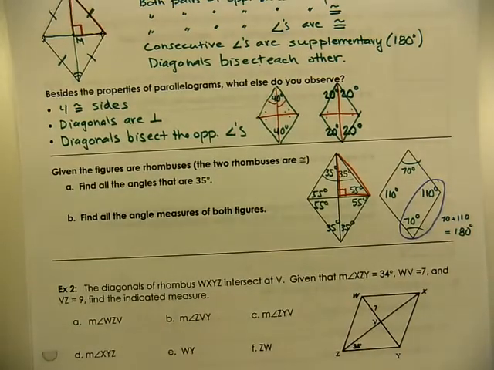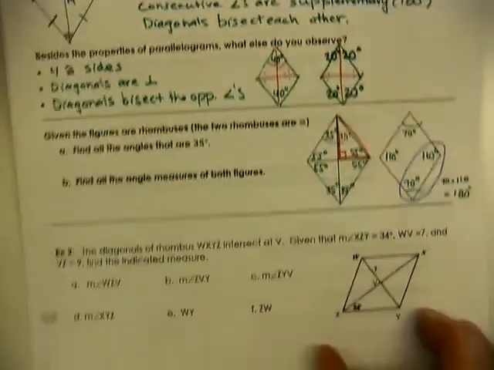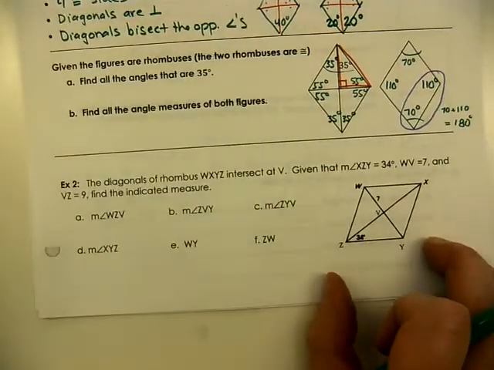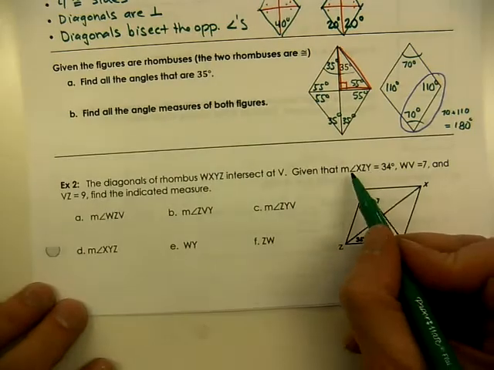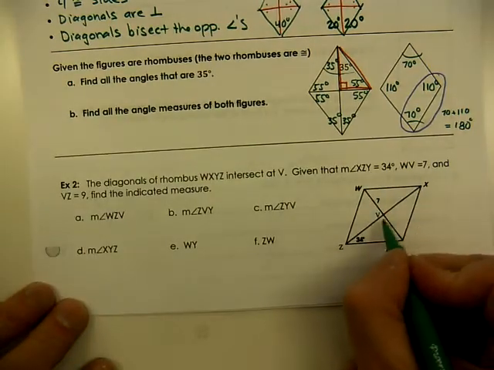So let's do example 2, and then we'll finish up. So we have a rhombus. They tell us so. We have a little bit of information. This angle at XZY, there it is.